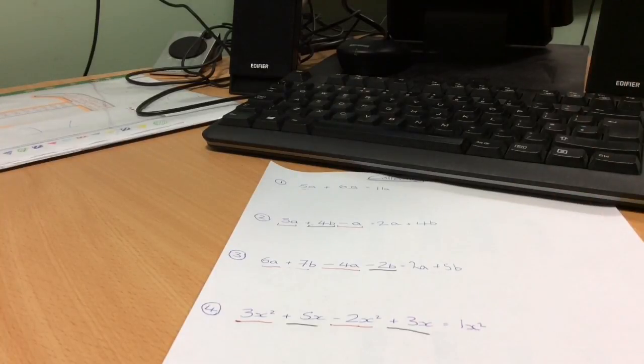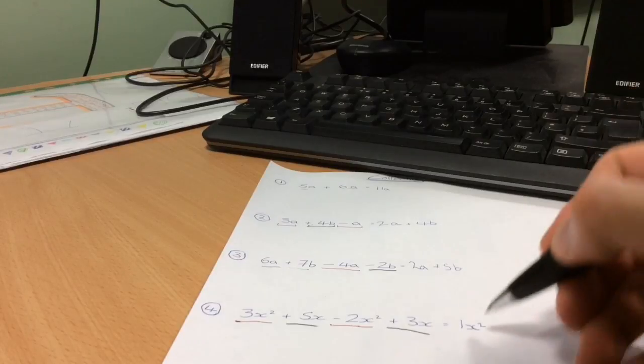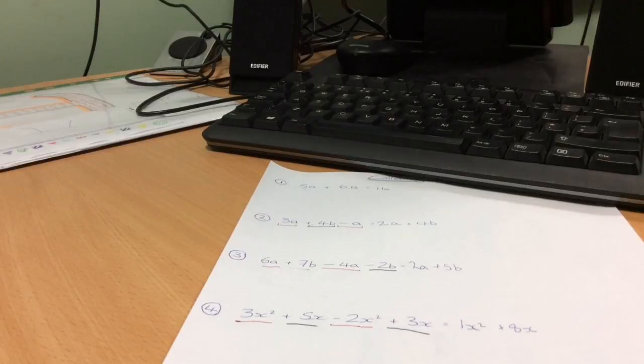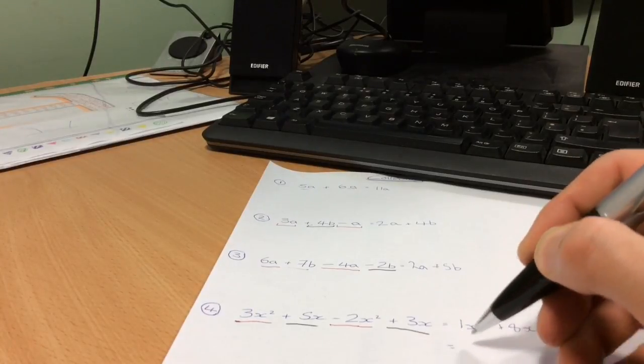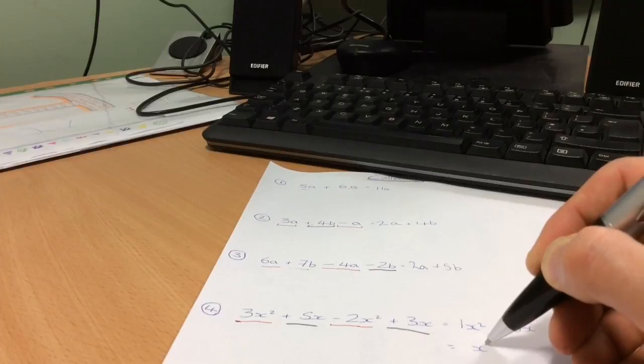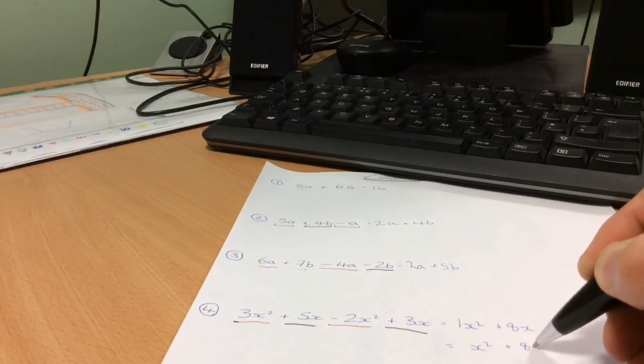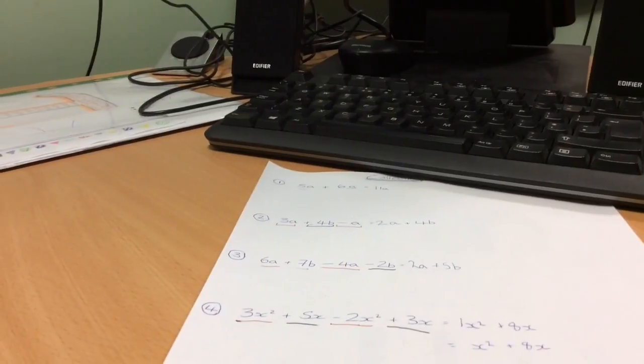And then if we look at the ones underlined in black, I've got 5x's plus 3x's, and that gives me a total of 8x's. Now, when we've got 1 of something, 1 times x squared is just x squared. We don't even need to write the 1. So if we're going to simplify our answer completely, we can get rid of that 1. We've got x squared plus 8x's. And we're done.